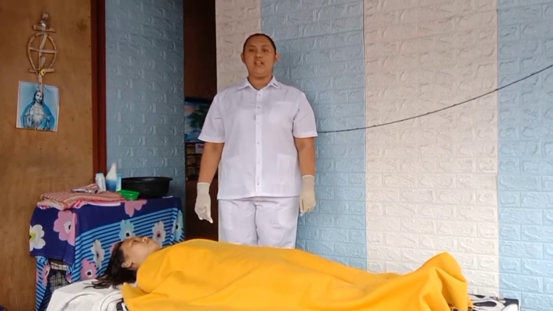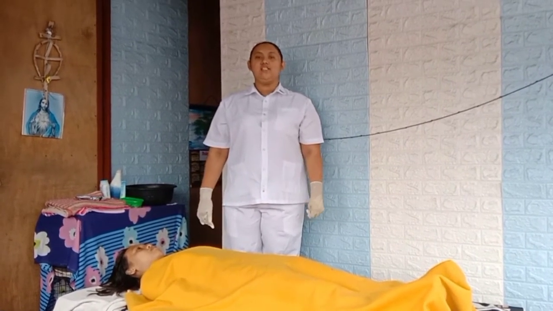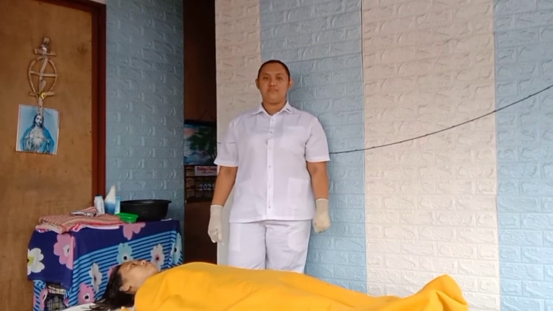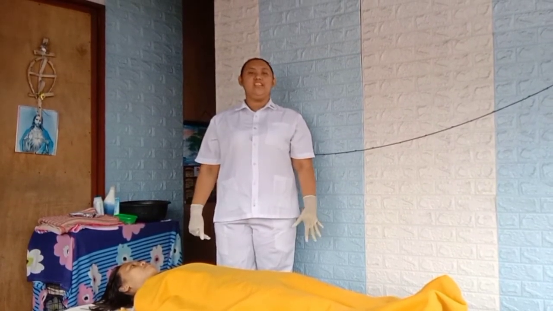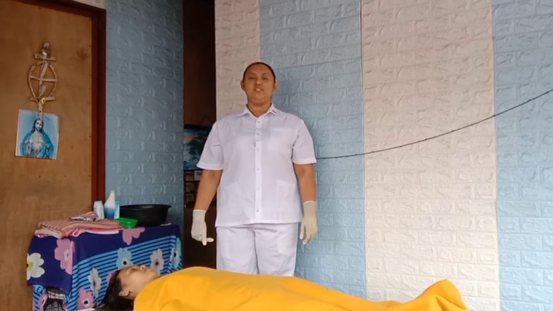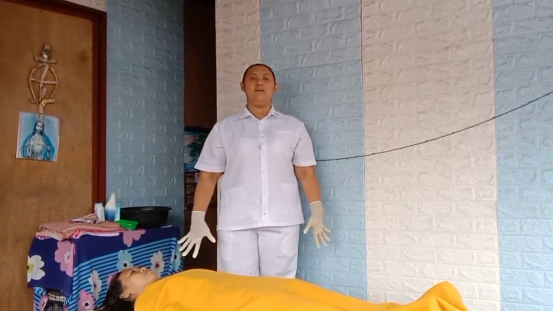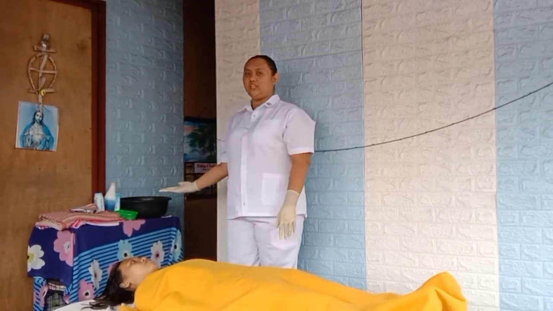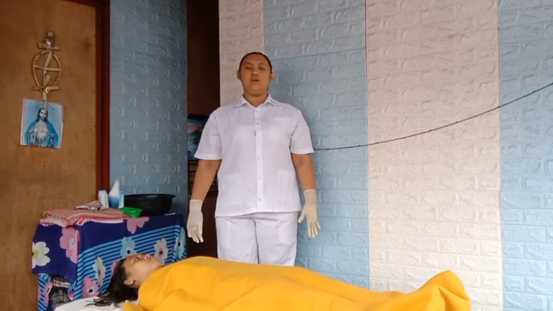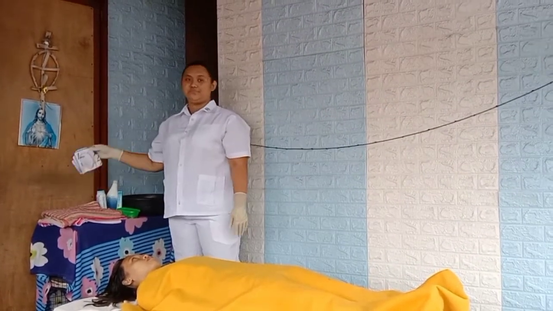Next, change to a clean pair of gloves and apply perineal care as necessary to use for the posterior side of the body. Change the water and apply a clean pair of gloves to be able to start the posterior side of the body assessment. Now I have put on a new set of gloves and I have refilled my water basin with warm water and also new washcloths.